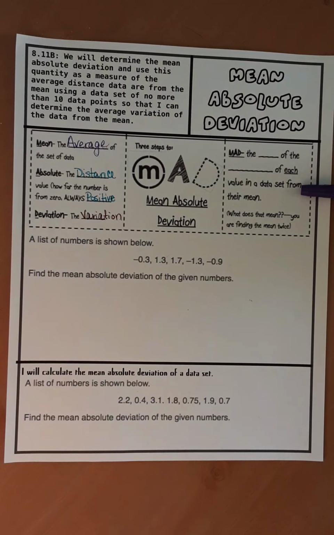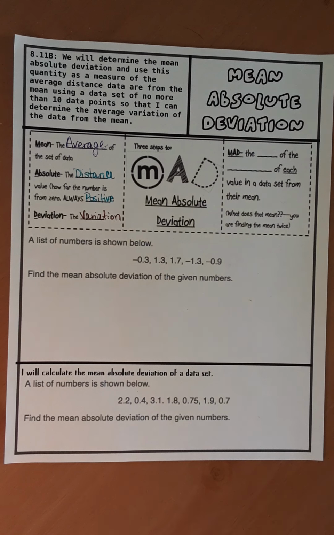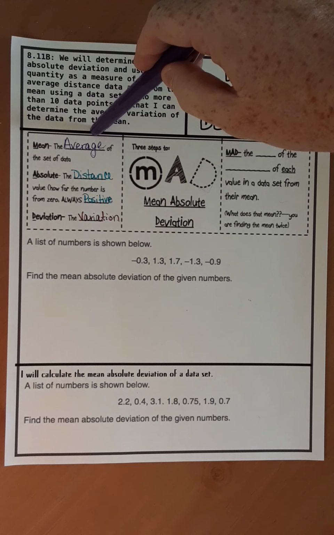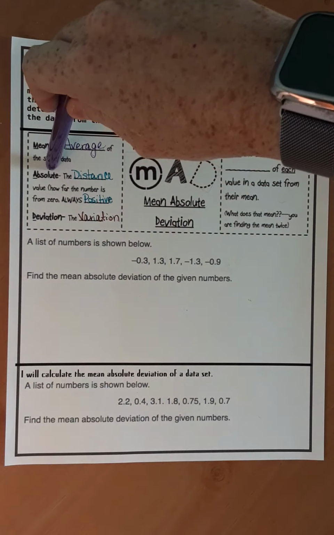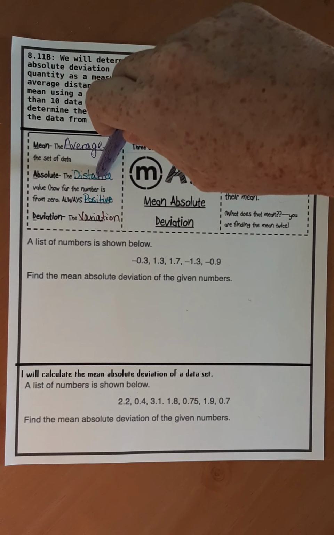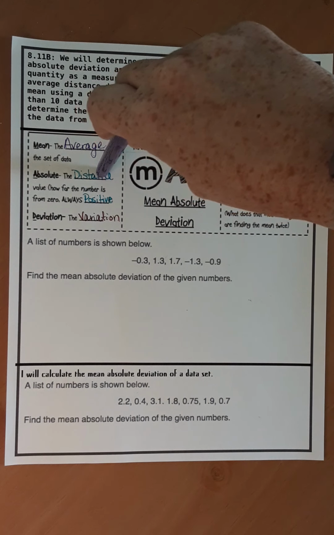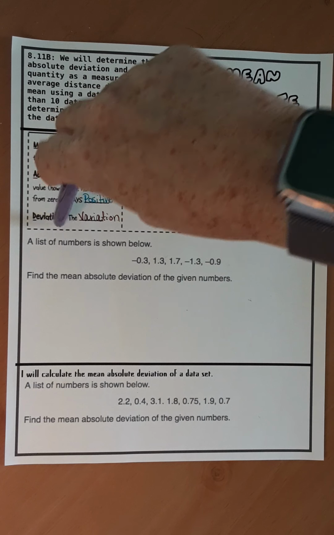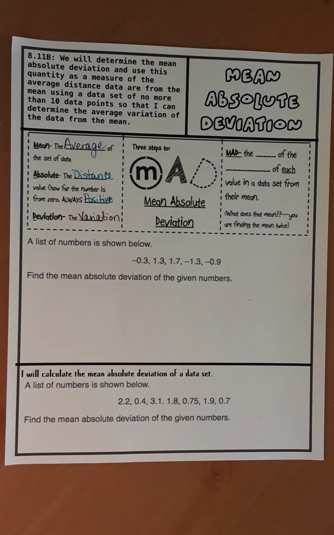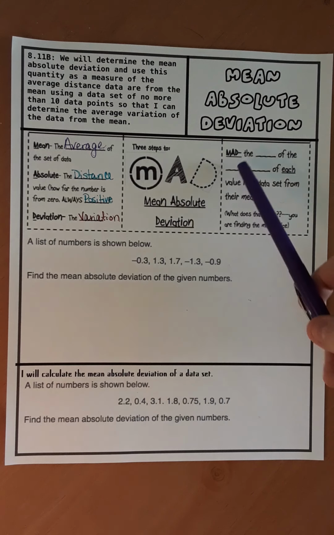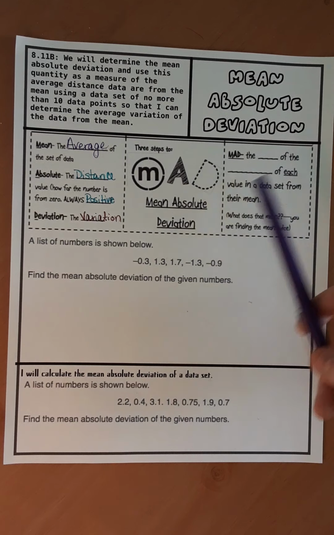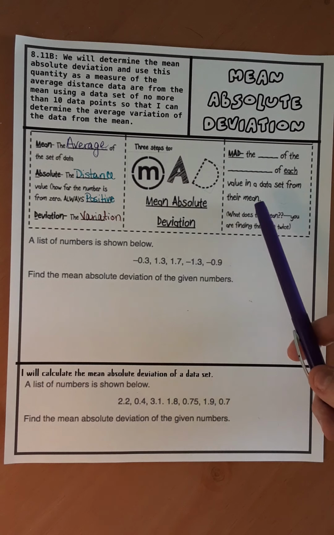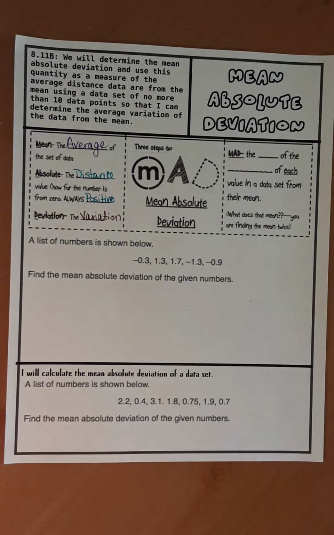So now let's look over here. If mean absolute deviation broken down means that mean is the average of a set of data, absolute is the distance a number is from 0, and deviation is the variation of that information, that means the mean absolute deviation is the average of the distance of each value in a data set from their mean.